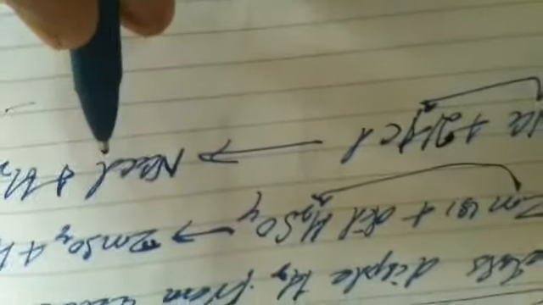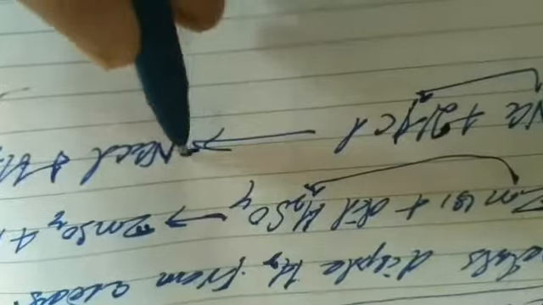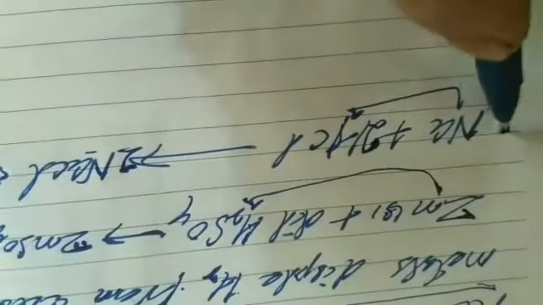Here sodium chloride in the aqueous form is produced and hydrogen gas. Now let's balance it. Here there are two hydrogens. Multiply this by 2. Here chlorine has become 2. Multiply this by 2. Now sodium has become 2. Multiply this by 2. This is the balanced reaction.